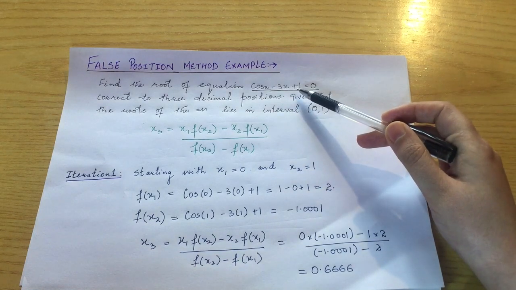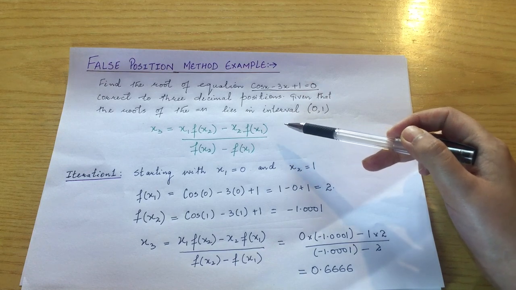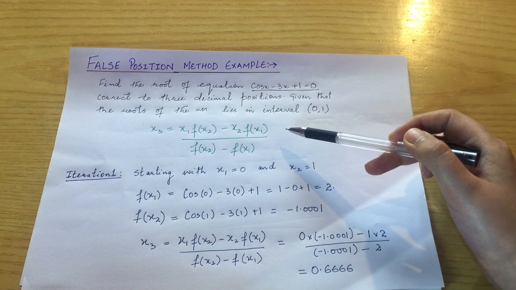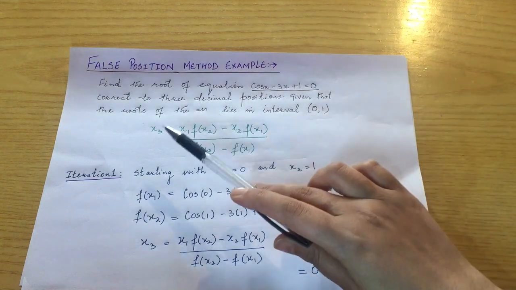of this equation. Now the first thing is that the false position method is used to solve nonlinear equations. But yes, of course, it is faster as compared to the bisection method as its convergence rate is high.